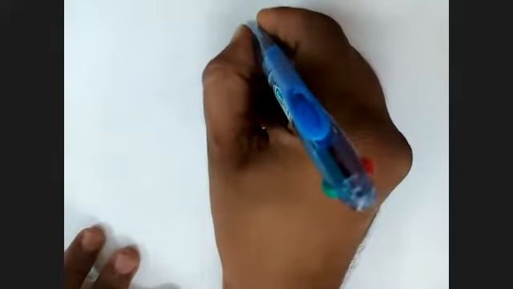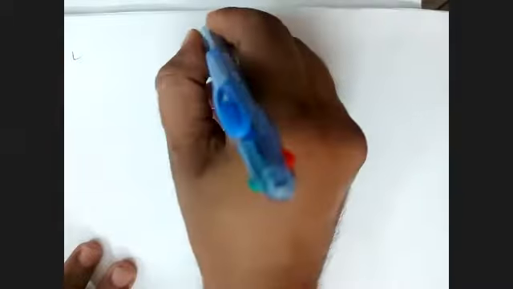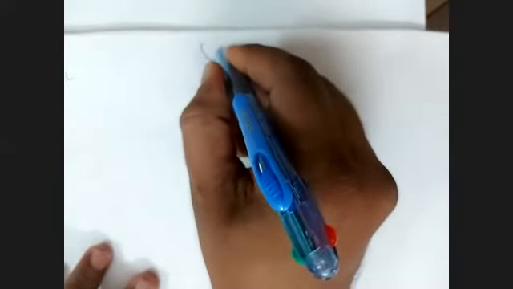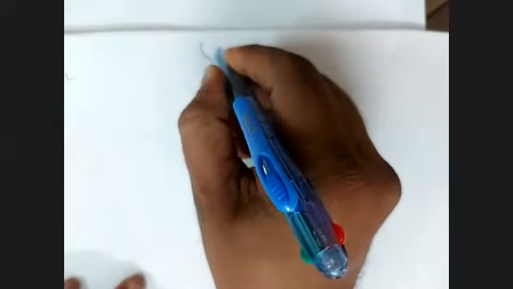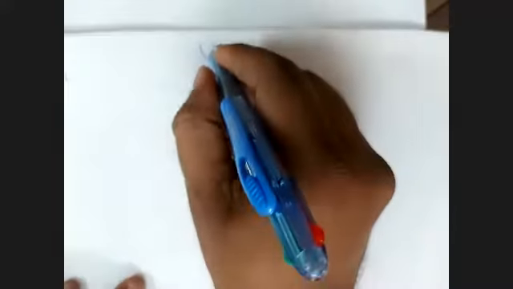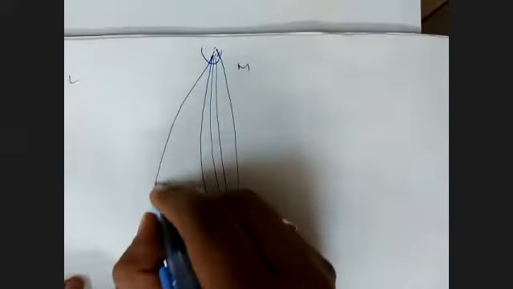So if this is the medial side and this is the lateral side, here is the ischial tuberosity. The muscles will be taking origin like this. The semimembranosus goes like this, and on the semimembranosus lies the semitendinosus. So they are together on the medial side, while the biceps goes like this.